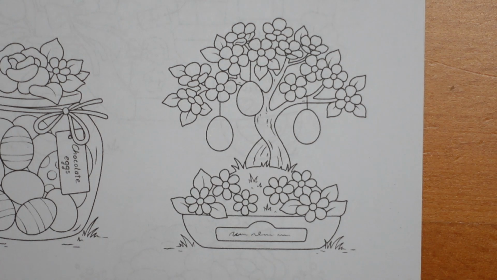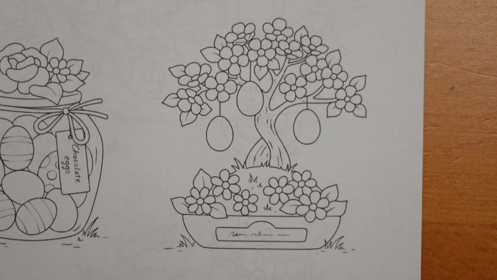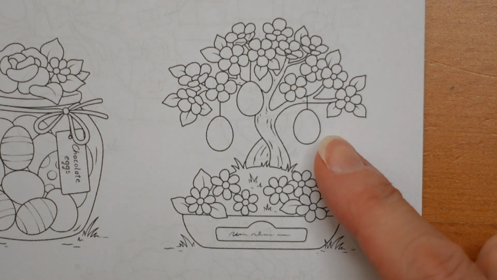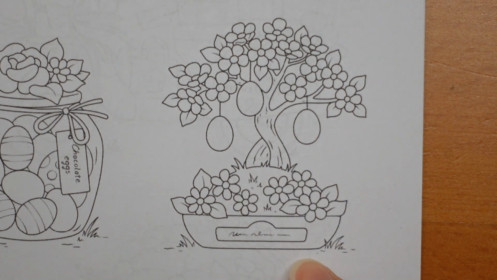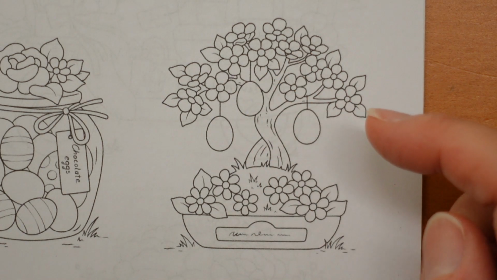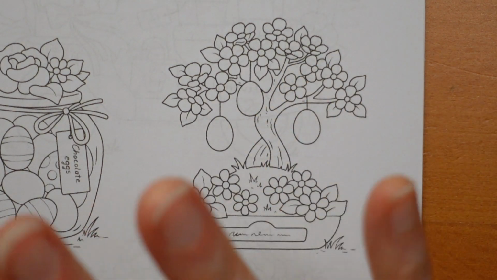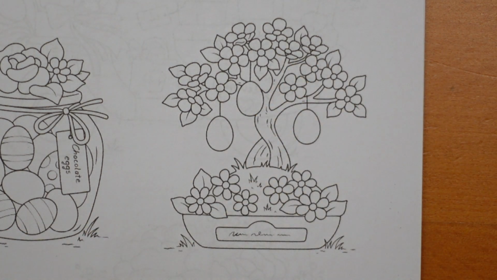Now I'm going to use Castle Arts pencils. I'm just moving them so I can reach them. Now I've got two sets here. I've got my pastel set because I think that's going to be nice for the eggs and the flowers, but I probably want a bit of a darker colour for the tree trunk. So I got out my Castle Arts Botanical set as well. I'm going to talk a little bit about Castle Arts while I'm colouring too.